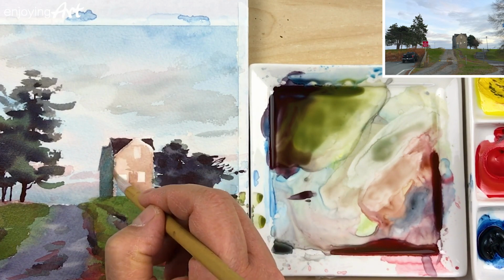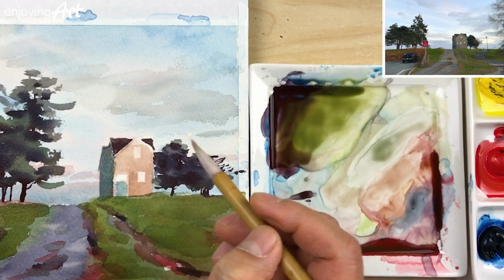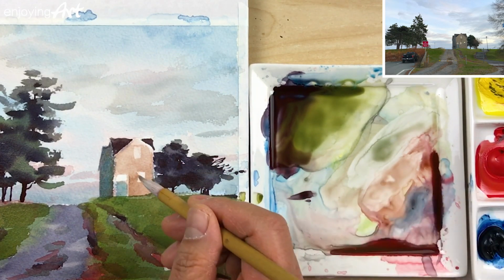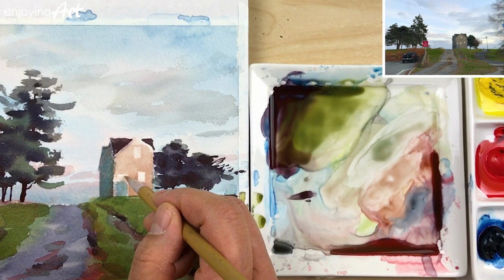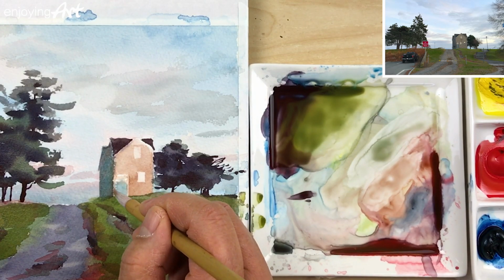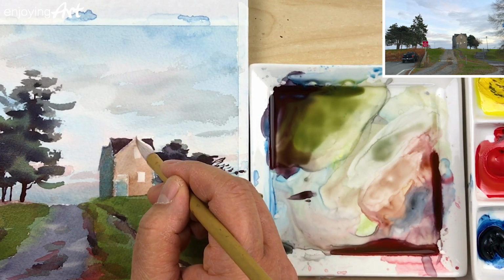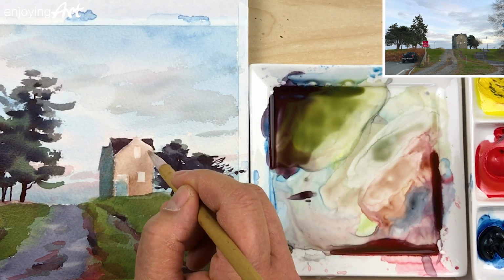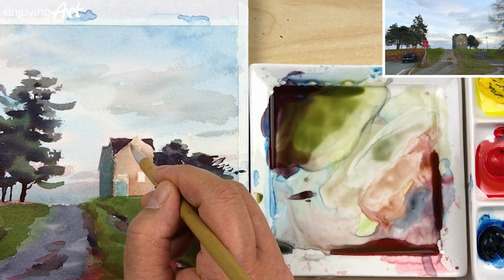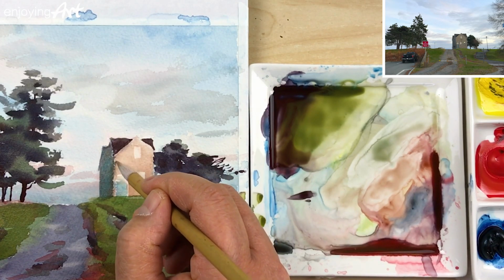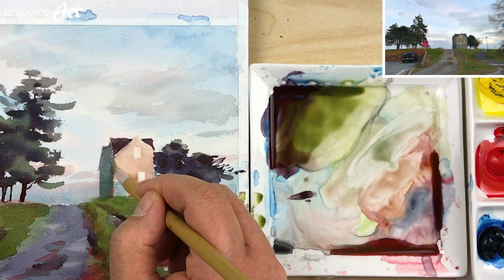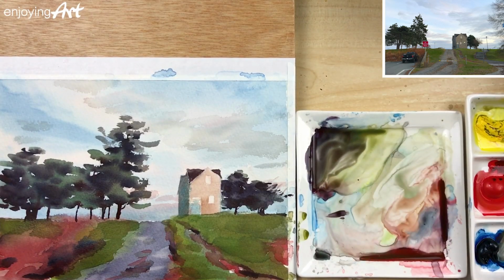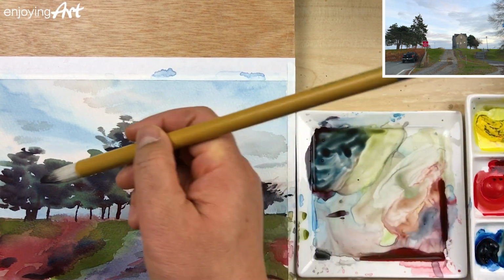That's good. Like that. There you go. And maybe a little bit coming into this window. A little bit of blue color, like this.